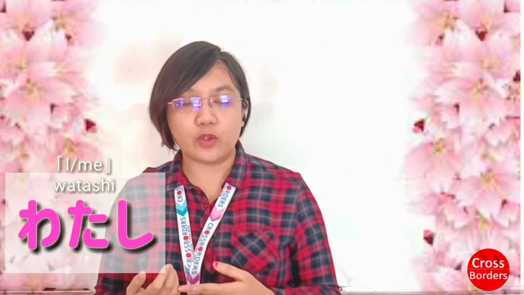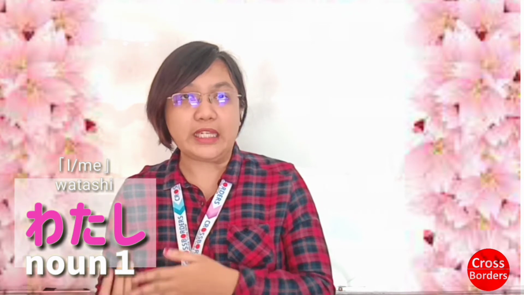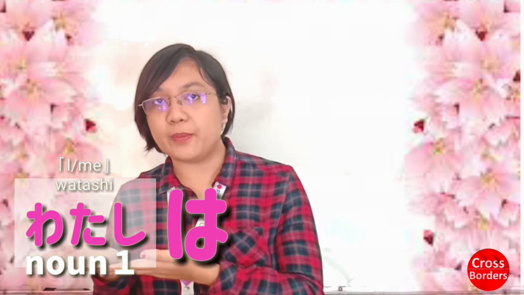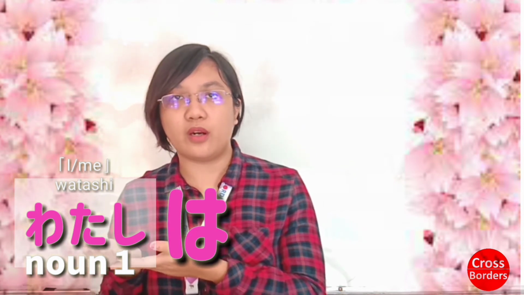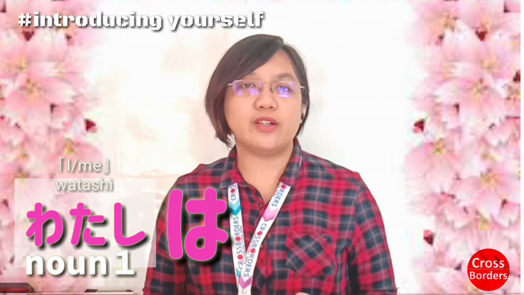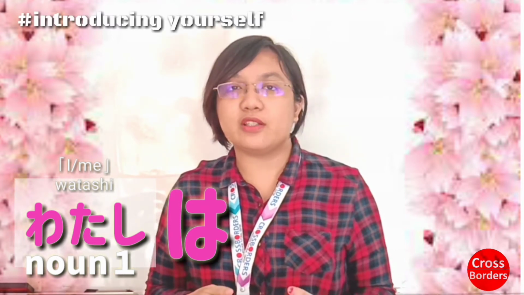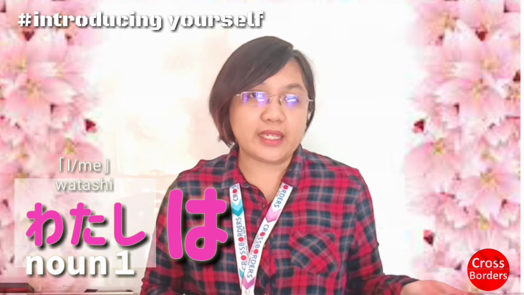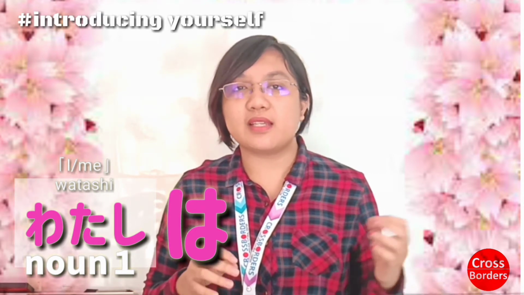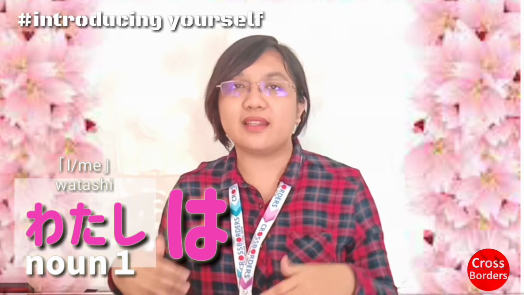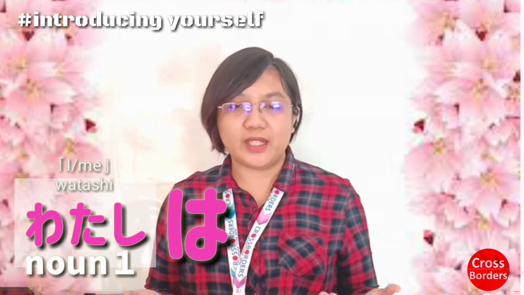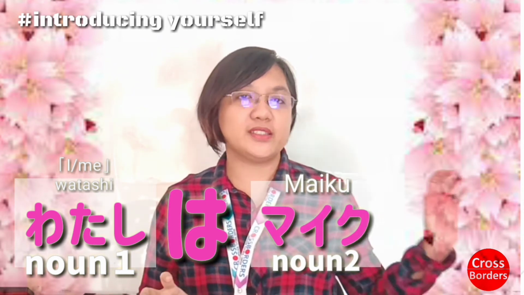Select a noun or word you want to talk about, then you add the particle ha to show that this topic will be the main core of your statement. For example, when you're introducing yourself, normally in English you say, I am Mike or I am Bob. But if you want to translate that sentence into Japanese, the structure of that sentence would be Watashi wa Mike desu.